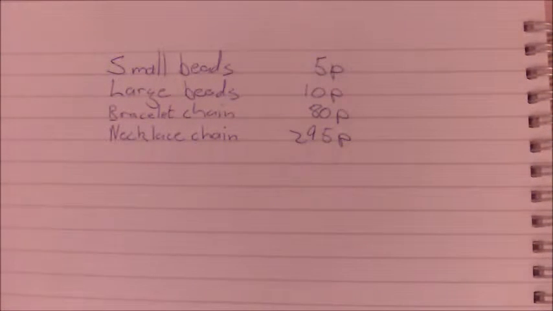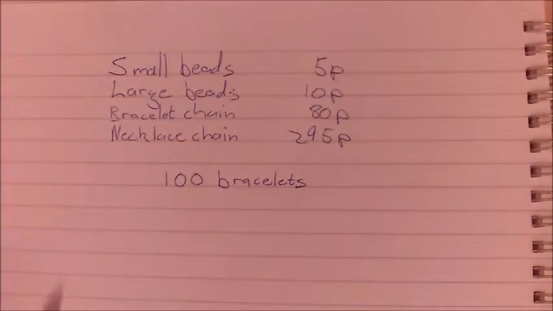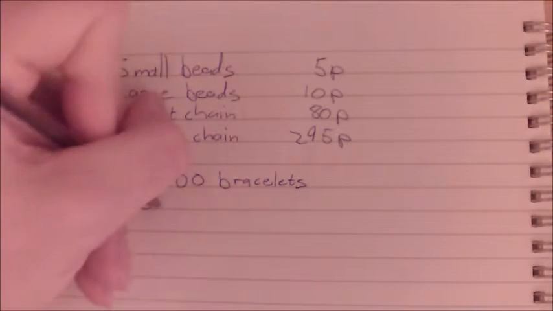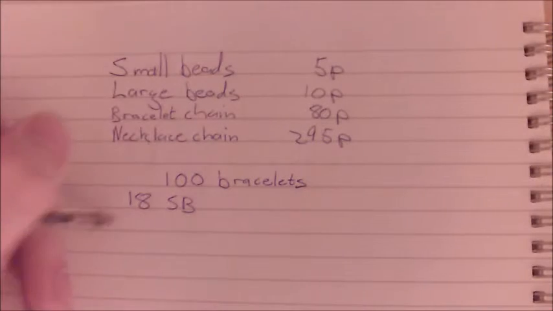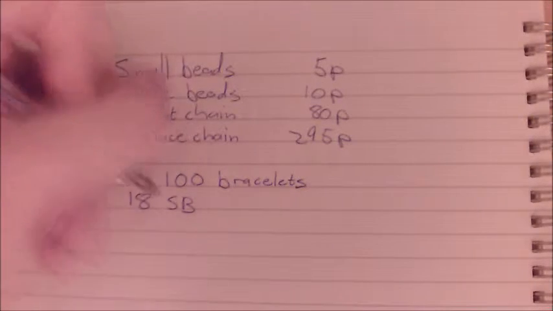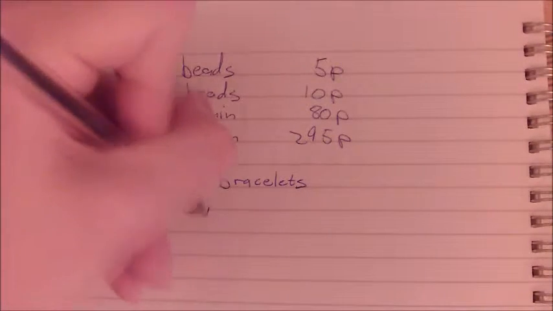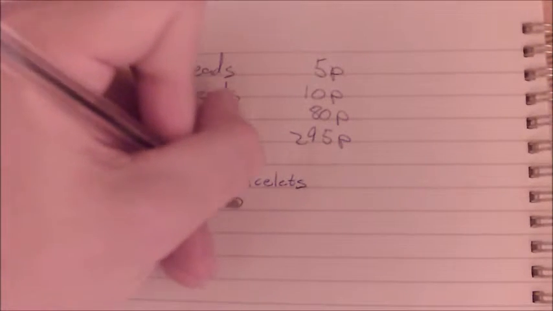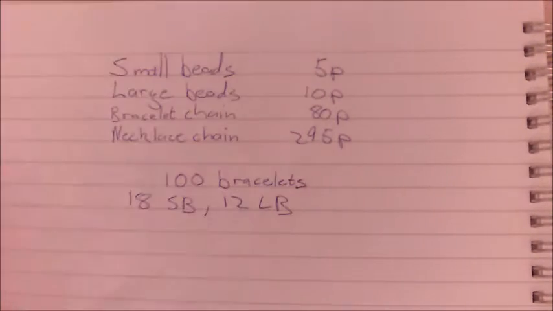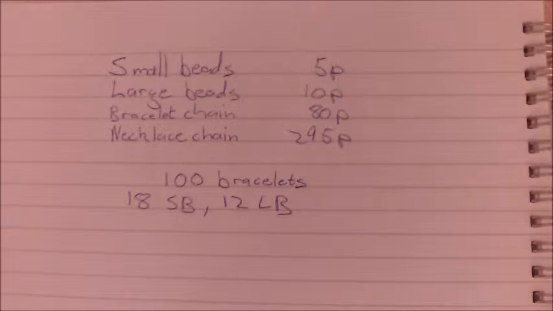So the number of beads he uses, he sells 100 bracelets, and he uses 18 small beads per bracelet, 12 large beads, and we're assuming one bracelet chain.